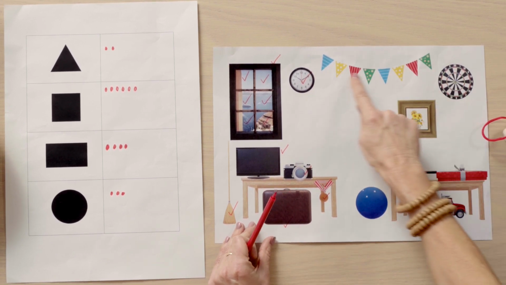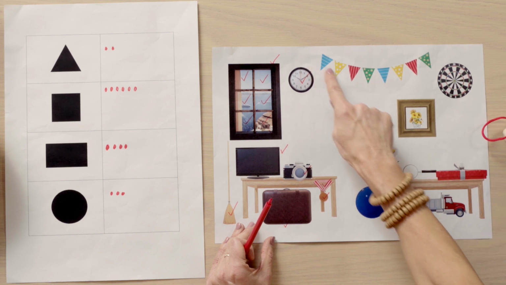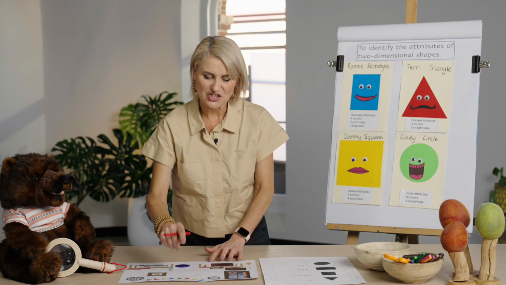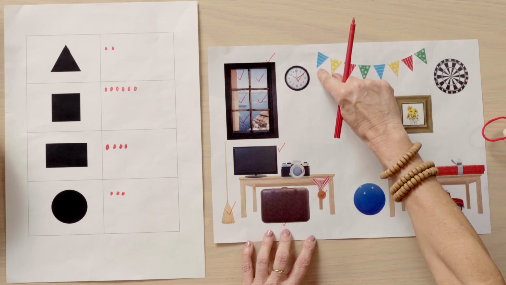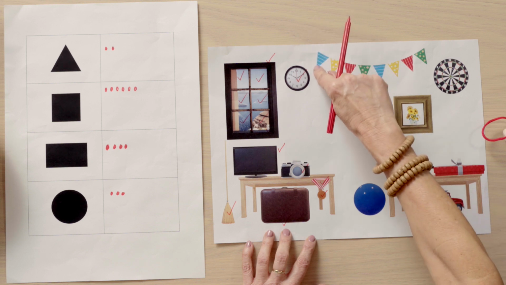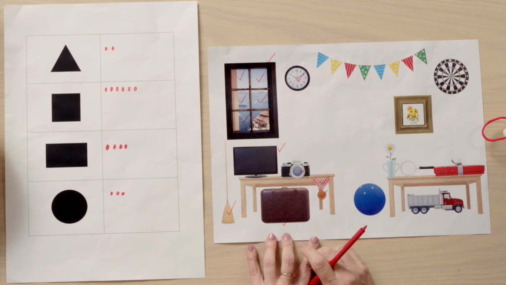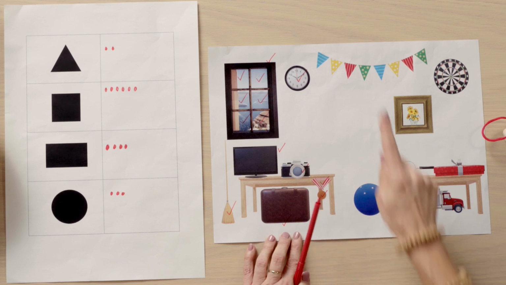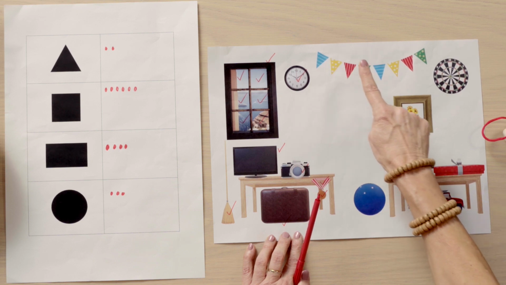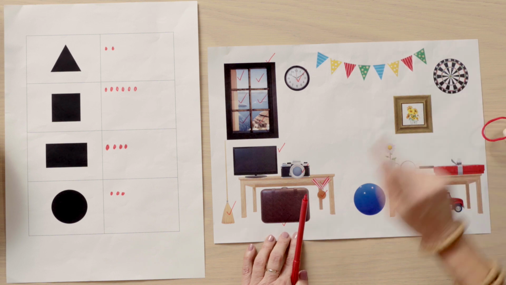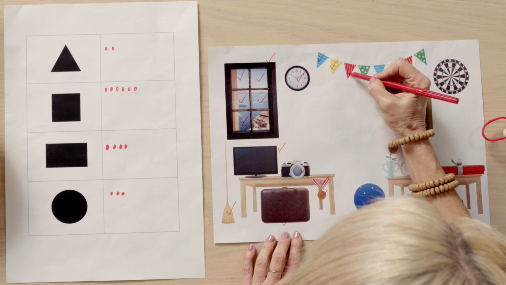Up over here I can see some flags. I wonder if you can guess, using your knowledge of attributes of two-dimensional shapes that we've shared, what shapes you think those flags are? Let's check really quickly. 1, 2, 3 corners and 1, 2, 3 sides. They're triangles. And, oh my goodness, there's quite a few. I'm going to count. You ready to help me? 1, 2, 3, 4, 5, 6, 7, 8. 8 triangles. My goodness, I'm going to give them all a tick.